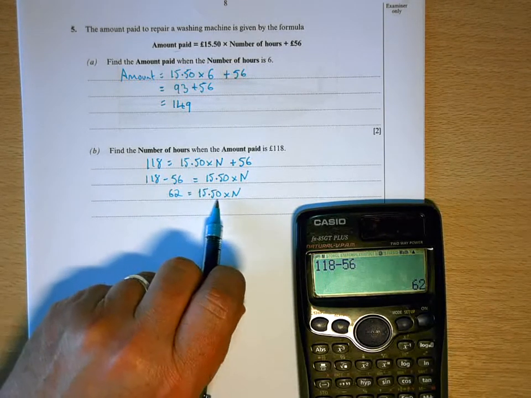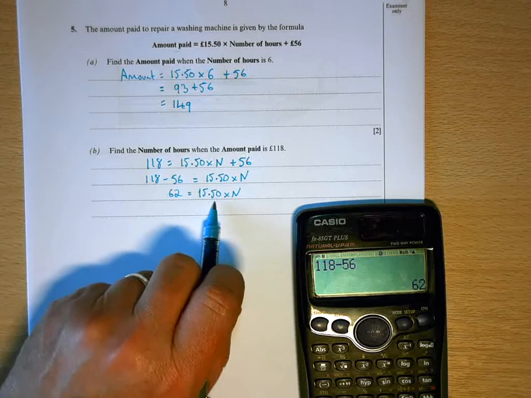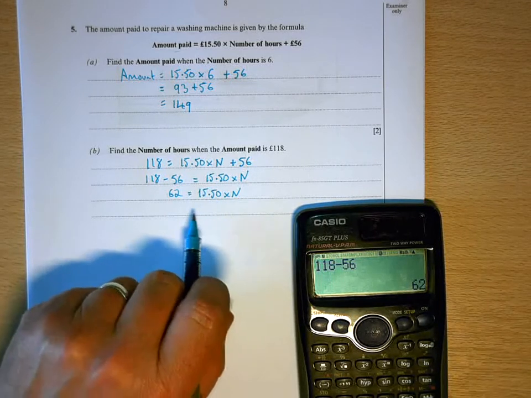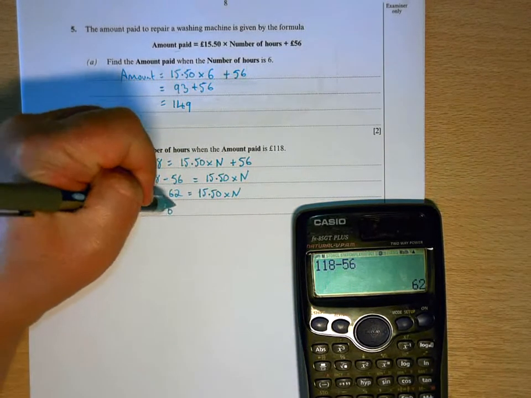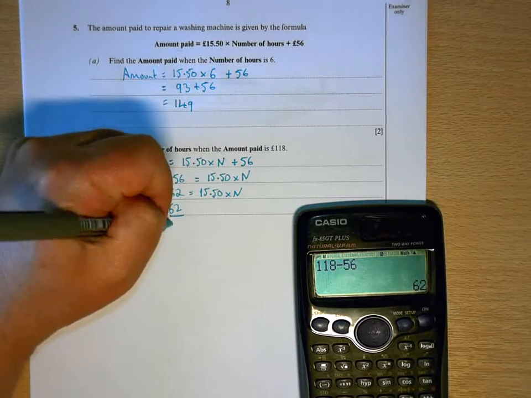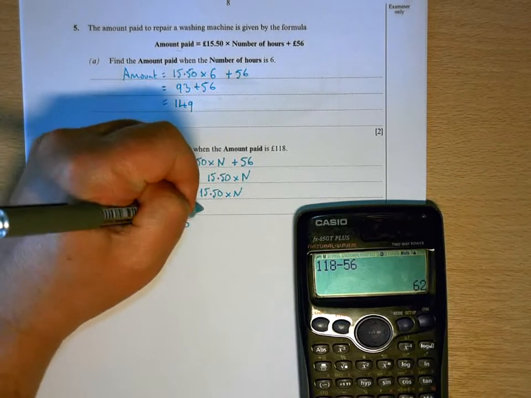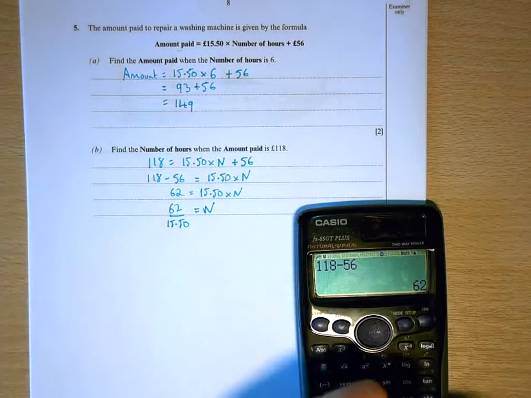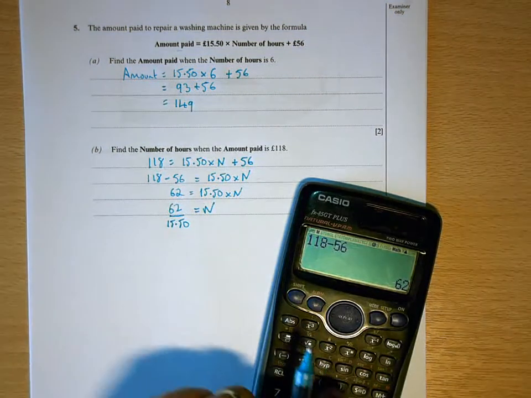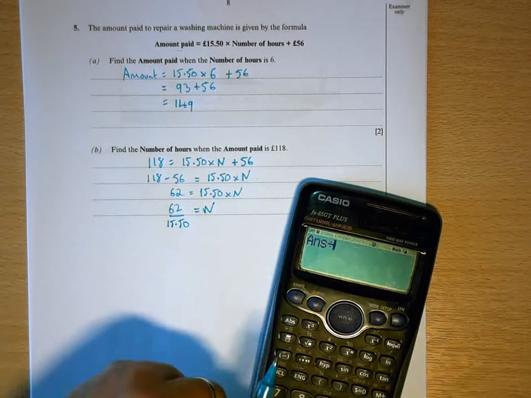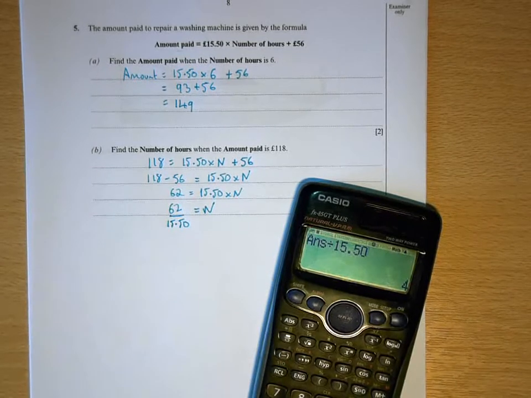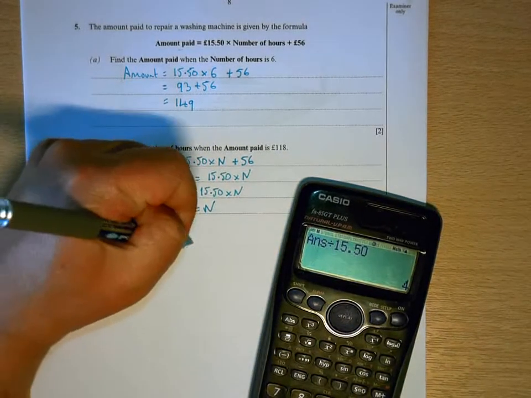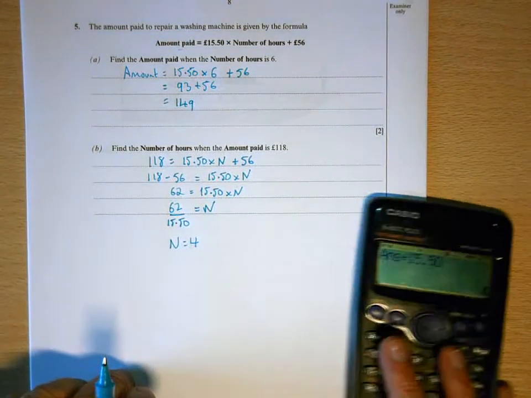Now to get the n on its own, you've got to undo the times 15.50. The opposite of multiplying by 15.50 is dividing. Opposite of multiply, divide. So we do 62 divide 15.50 equals n. We do that in our calculator. 62 is already there. Divide 15.50 equals 4. So the number of hours is 4.